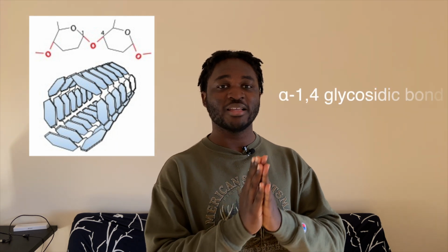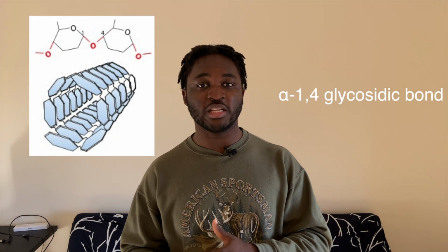With amylose, we tend to notice that we have an unbranched chain that tends to form a spiral helical shape at the end of the day, and is formed by having a glycosidic bond that is characterized as alpha 1,4 glycosidic bonds, which means that the carbon atom number 1 and the carbon number 4 from another molecule are providing the OH groups that we're going to use to draw out water in this condensation reaction.